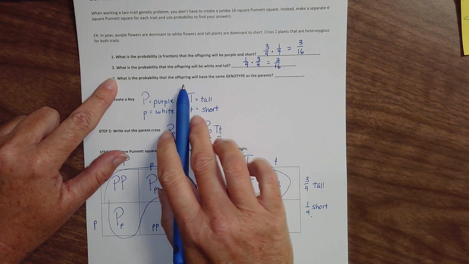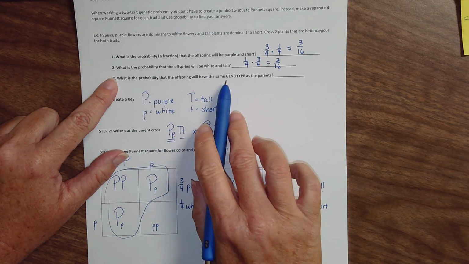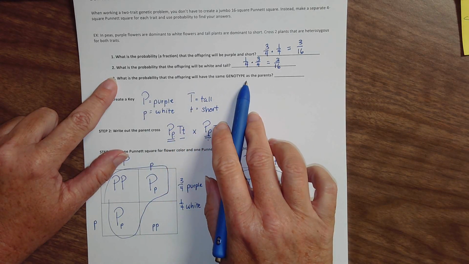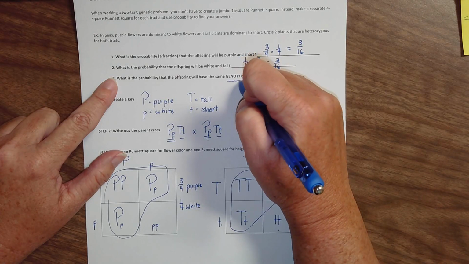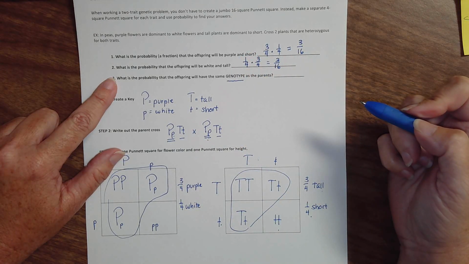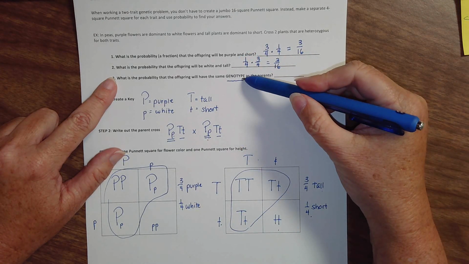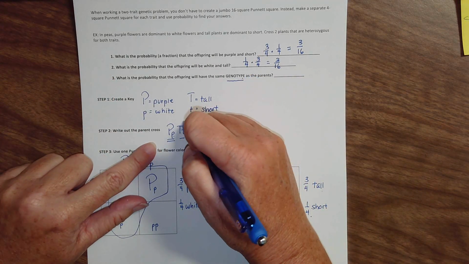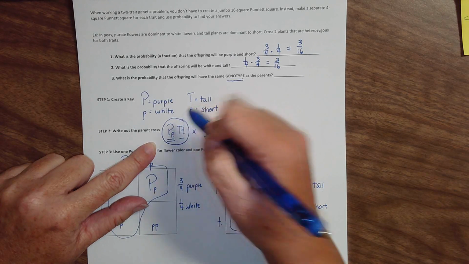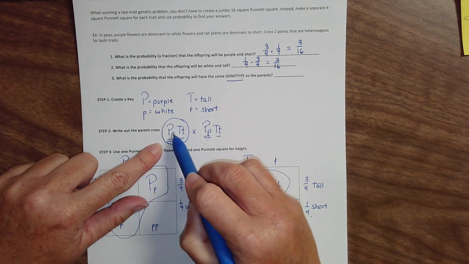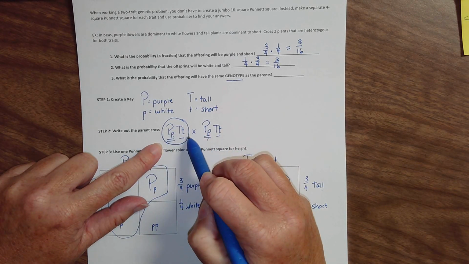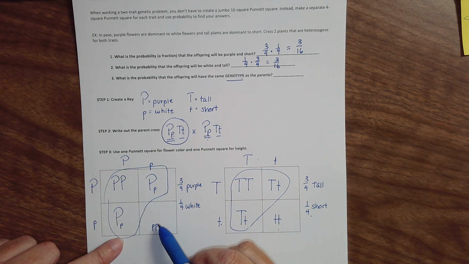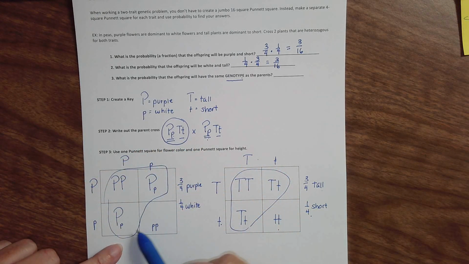Finally, what's the probability that the offspring will have the same genotype as the parents? Notice I put genotype in caps so that you would pay attention to it. Genotype is the letter combination. So I want to know the chances of getting offspring that have this combination, big P, little p, big T, little t. So go to our Punnett square. Let's look at the P's first.